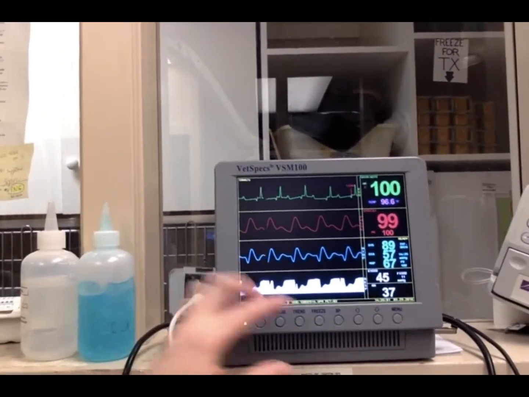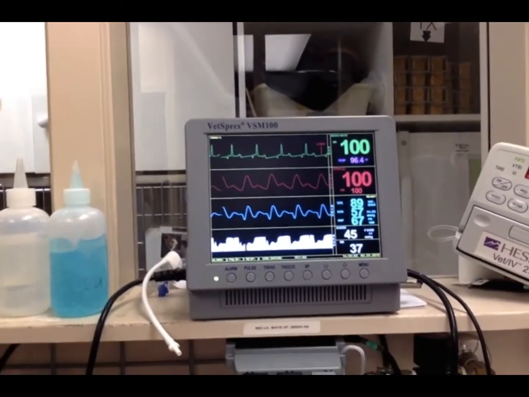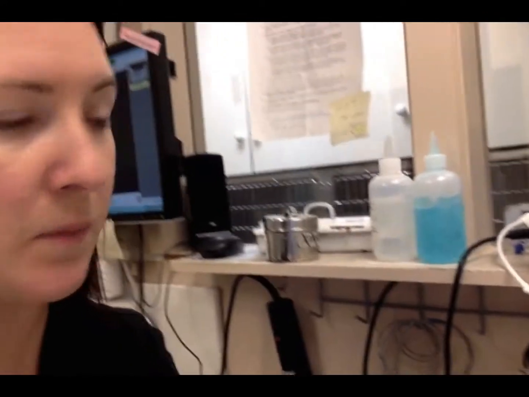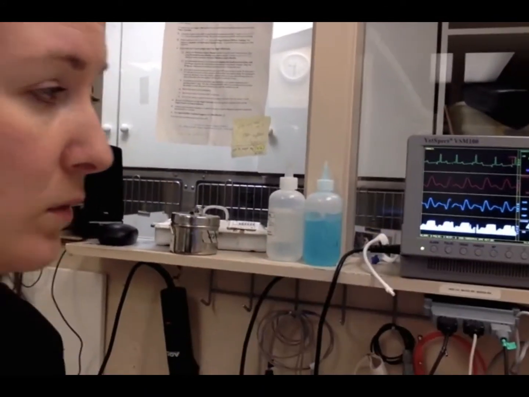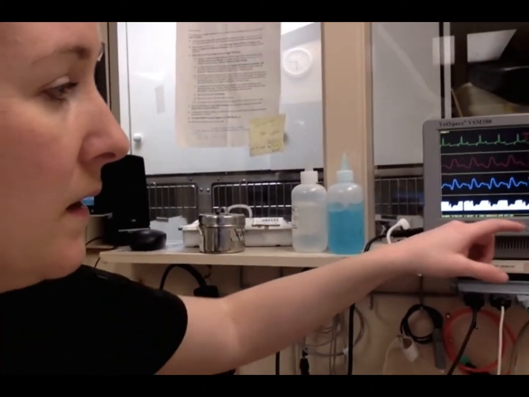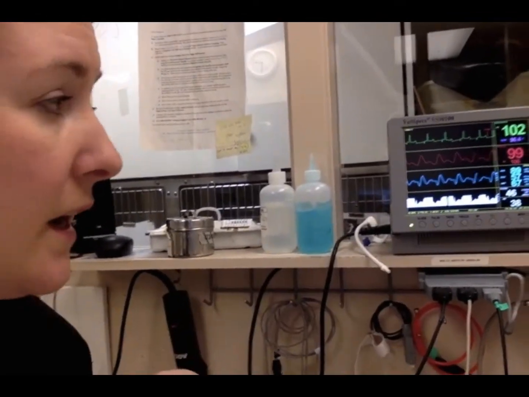And then his respiratory rate's around 37. Normally that's from 8 to 20, but he's been having some shallow panting throughout most of the procedure. We will give him a few breaths here or there. He's been around 46 or lower. Normally on a non-anesthetized patient, end-tidal carbon dioxide is between 35 to 45 millimeters of mercury. Sometimes when they're anesthetized, though, that can get up to 55. We like to keep it below 45.